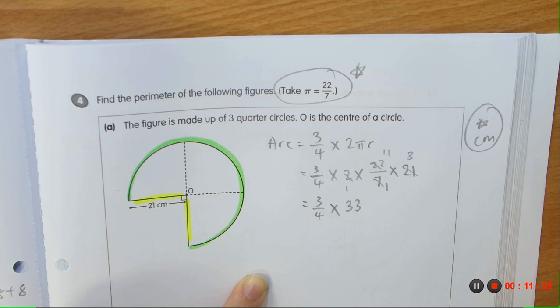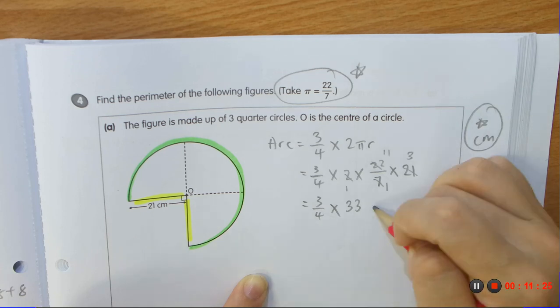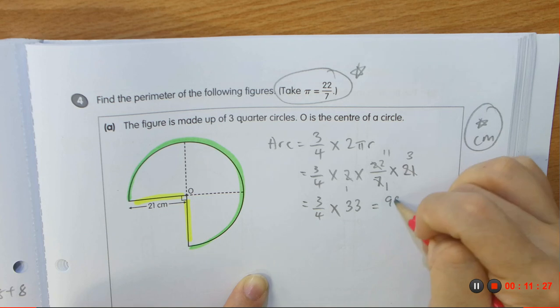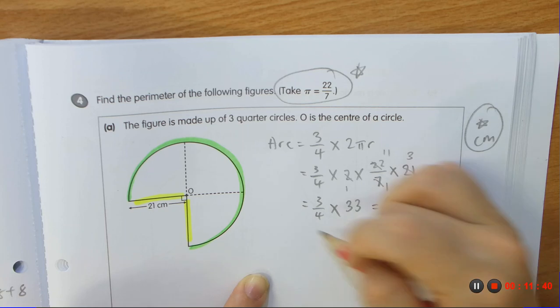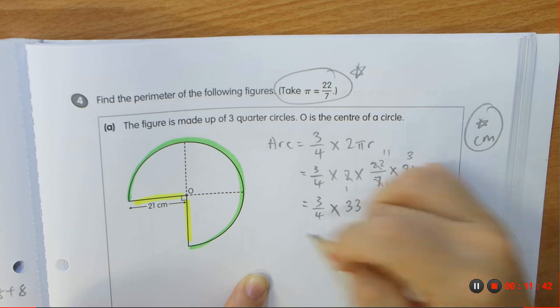Then I can continue to solve. It's 99 over 4. Huh? Why cannot put equal there? Put here. Oh, sorry, you're right.